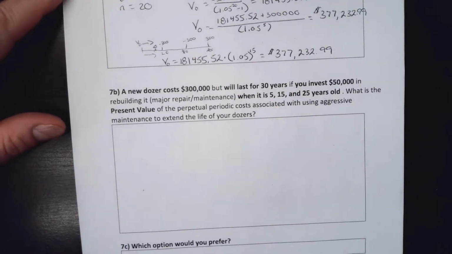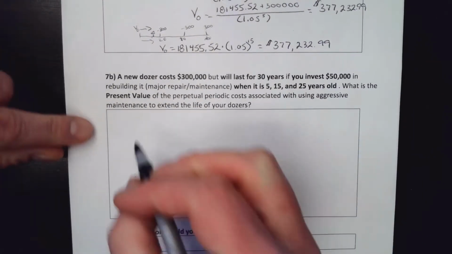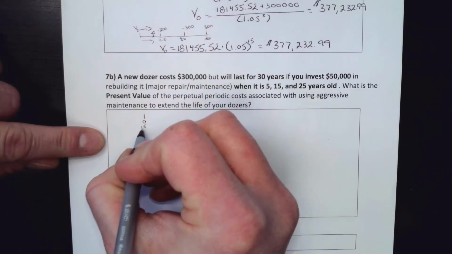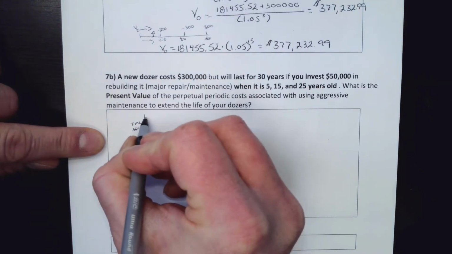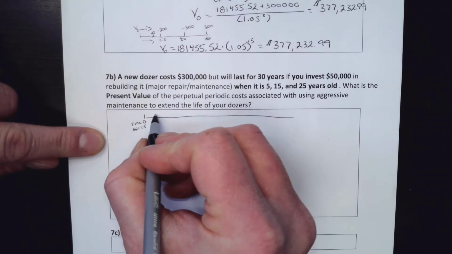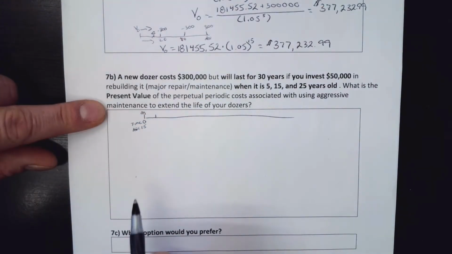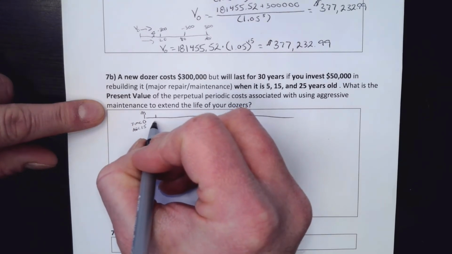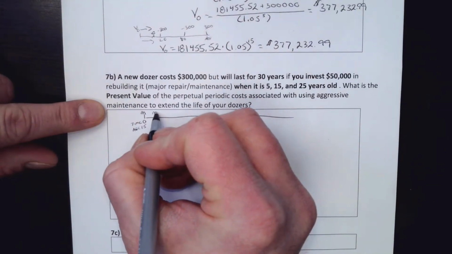So, just like the other one, we want to start with a timeline. Here we are at year 0. We have a 15-year-old bulldozer, so time and age. As we move forward in time, in 5 years we have to maintain it. I'm going to put an M. The M means negative 50, right? And when I move out in time to age 25, in 10 years, I need to maintain it again.